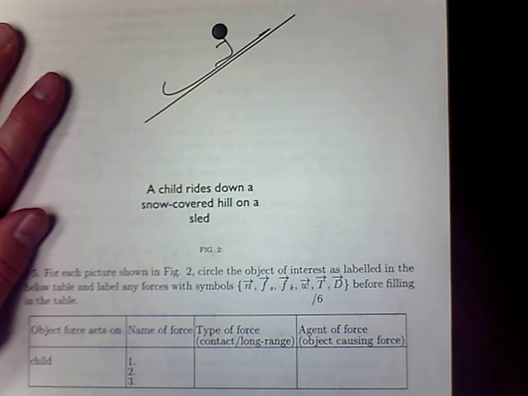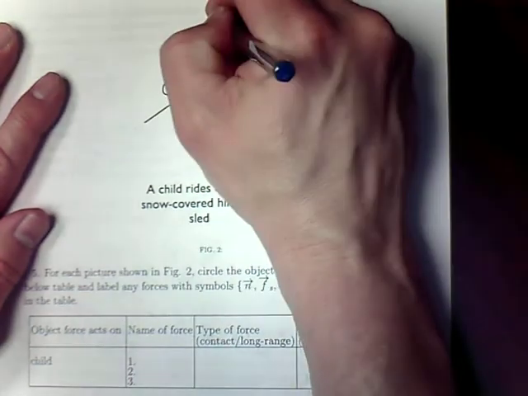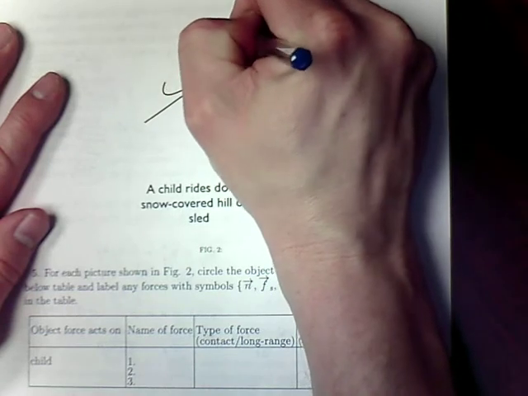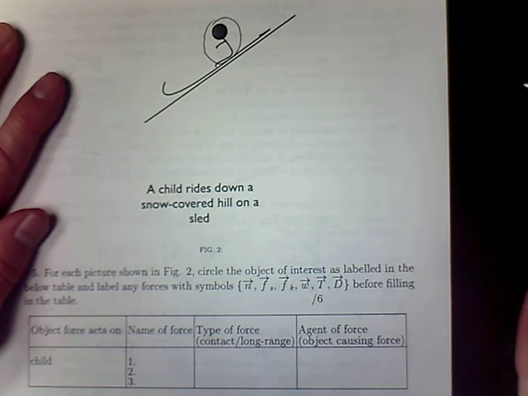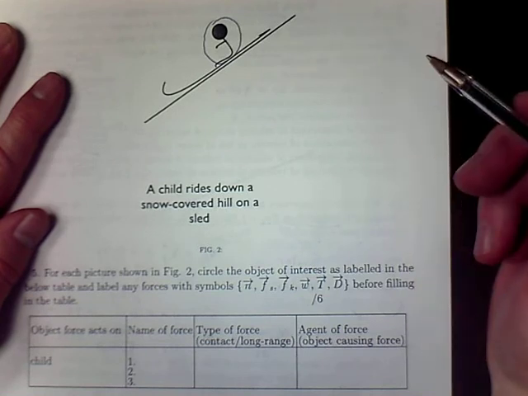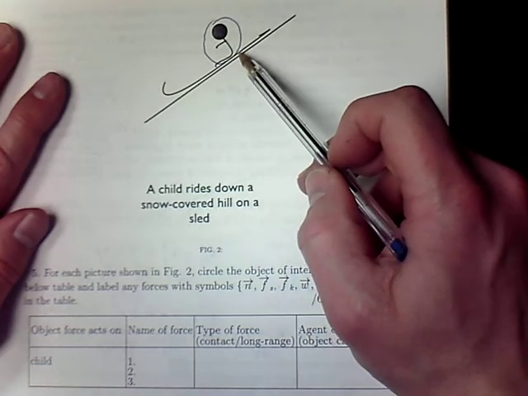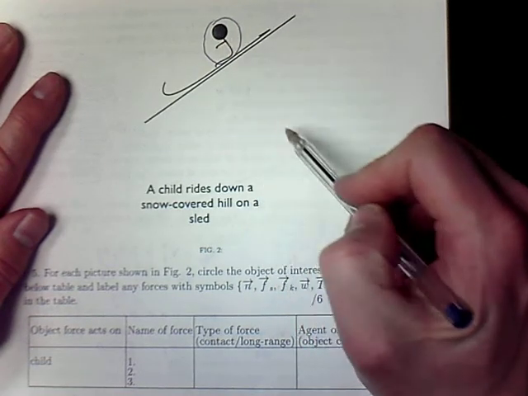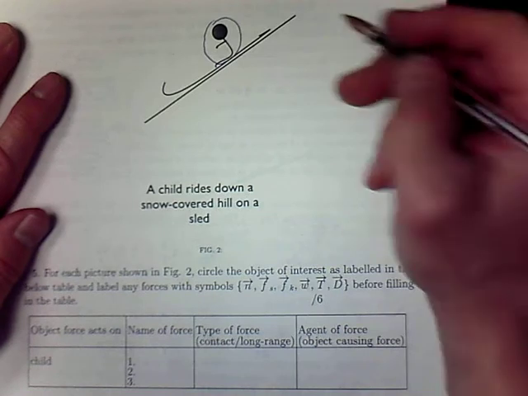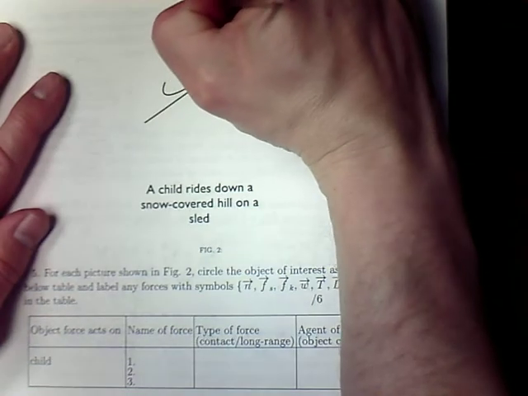So in force identification, we start by circling the object. This object here is the child. And we ask, well, what are things that are touching this child? Well, one thing that's touching the child is the sled. And the sled is stopping the child from accelerating through the hill, and so that's a normal force.